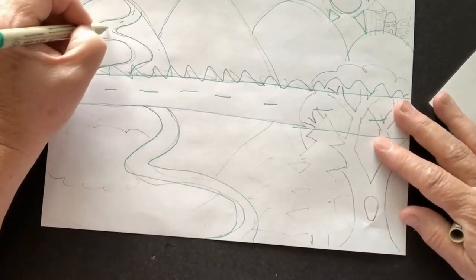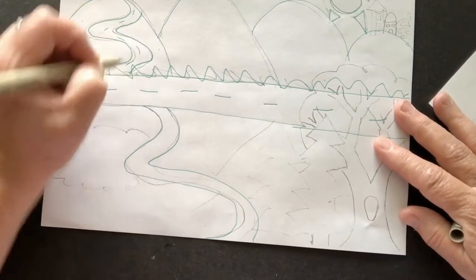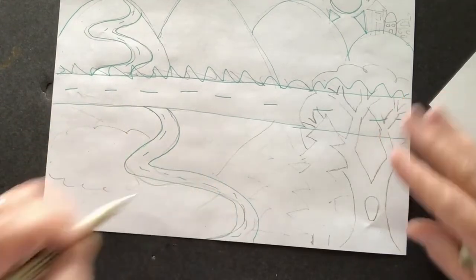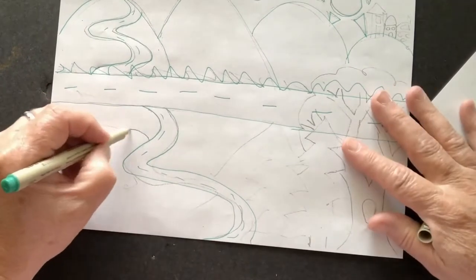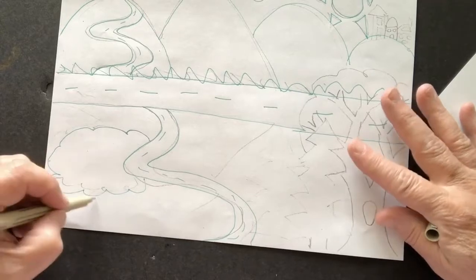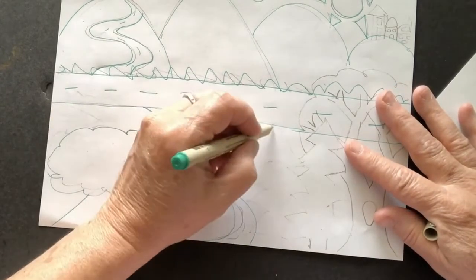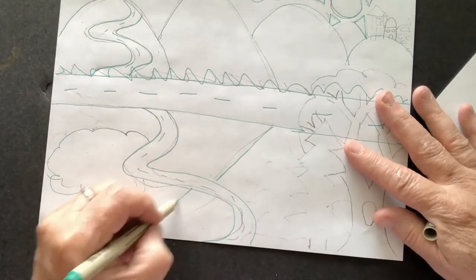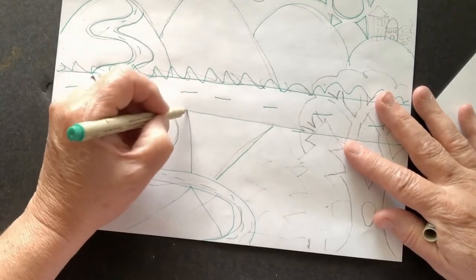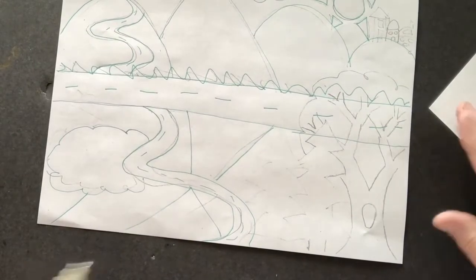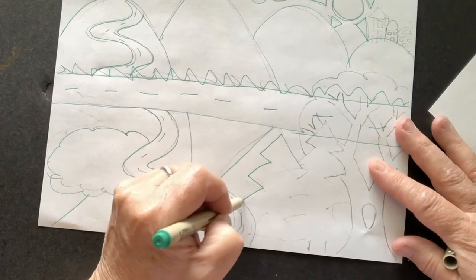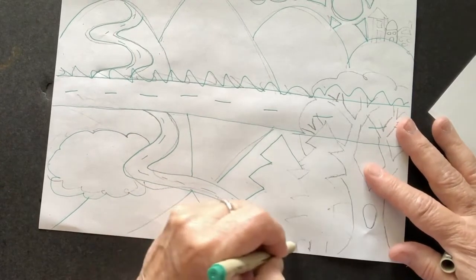On our road, we can add those little dotted or dashed lines all the way through it so it looks more like a road. Then I'm going to put a lake right here. I'm going to divide my land in the front of my picture into different kinds of shapes for different crops maybe that the farmers are growing. Then let's do a zigzag line on its side for a pine tree right here.